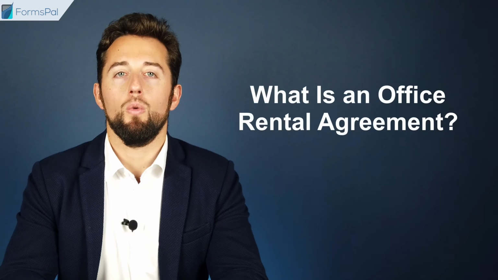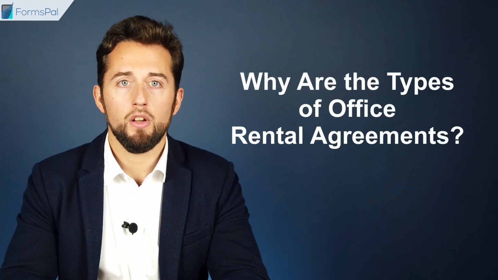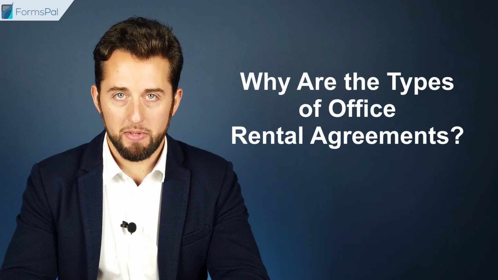The office rental agreement. What is an office rental agreement? An office rental agreement is a document where the tenant agrees to pay rent to be able to use the landlord's office for their business purposes, and the landlord agrees to let the tenant do it in exchange for the rent. Such agreements commonly entitle the tenants to use office space to provide attorney, accountant, real estate, informational, and other services.